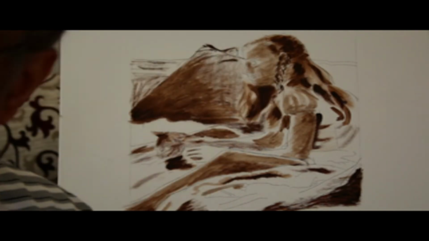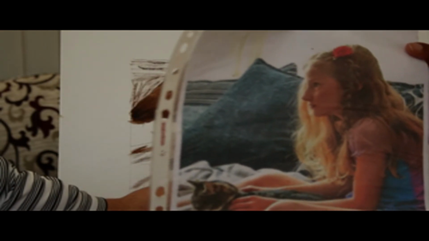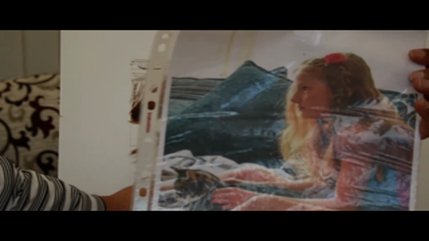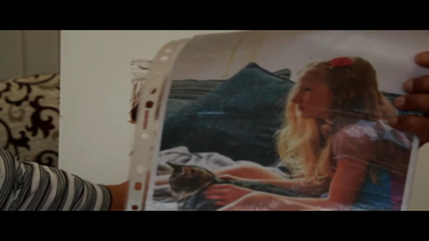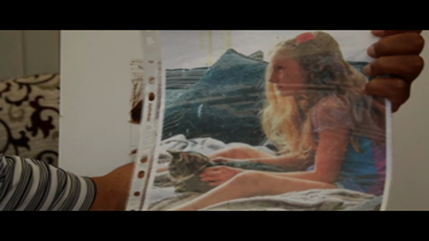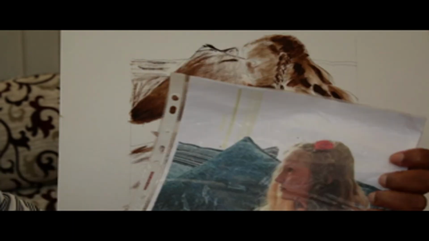Right. So I think now I'm ready to start the coloring. So I'm going to use for my reference the color printout of the picture here. I think there's going to be some glare on this video, so I'm going to show this to you on the screen now, so you can take a close look at the picture, and then you can compare it with what I've done here.